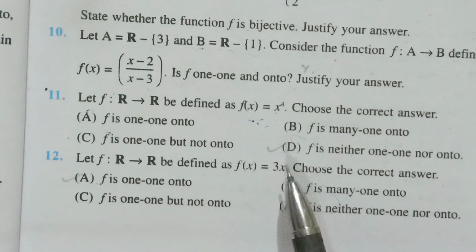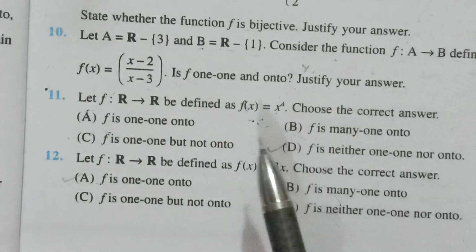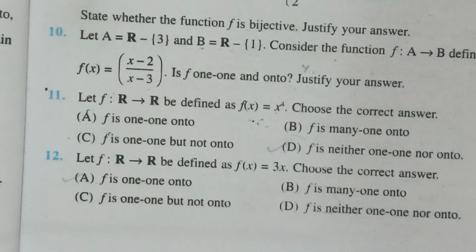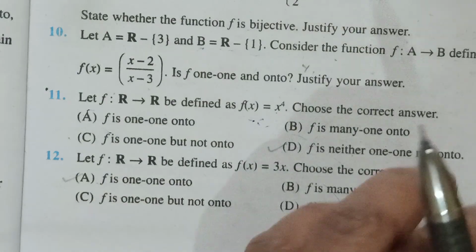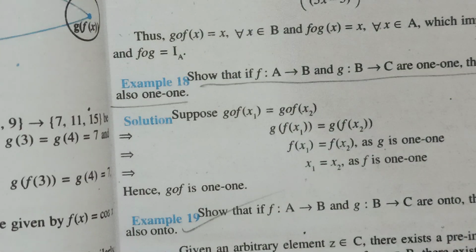So this function is a bijective, 1 1 as well as onto. The first function was neither 1 1 nor onto. Okay, so finish off this exercise children for today, and then we start off with the next topic.